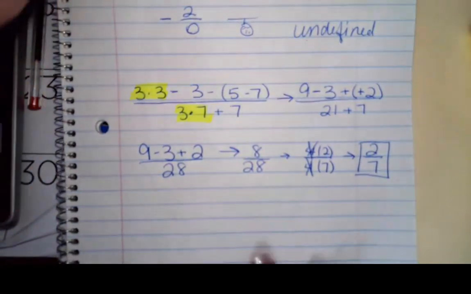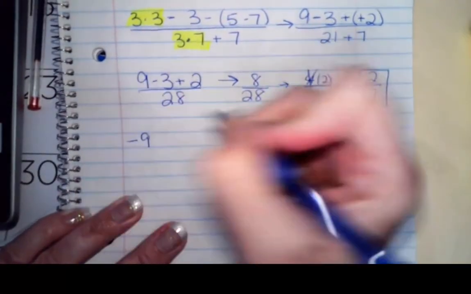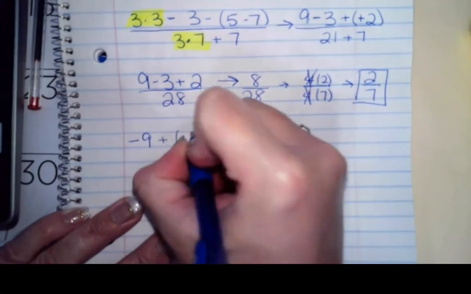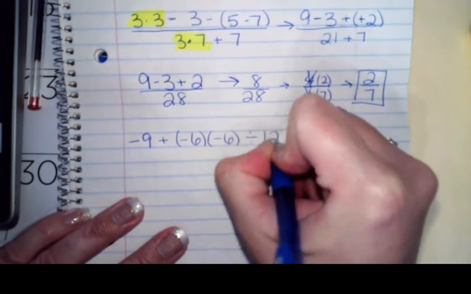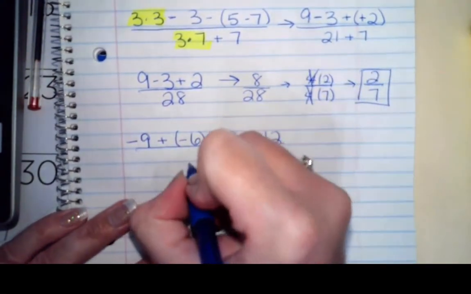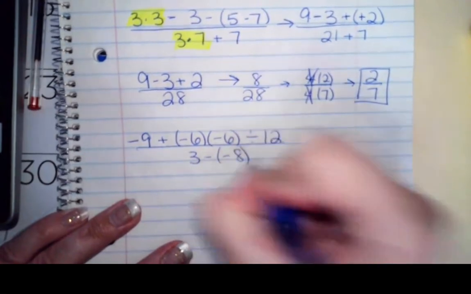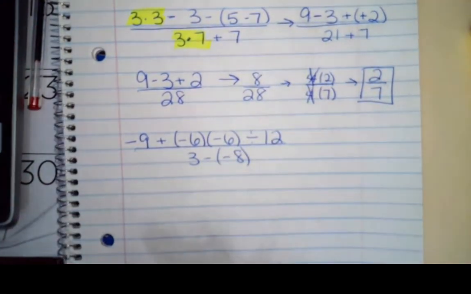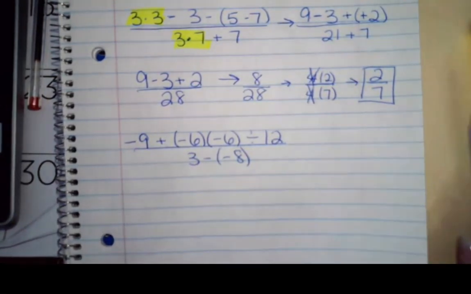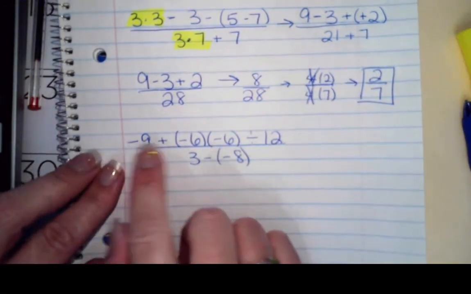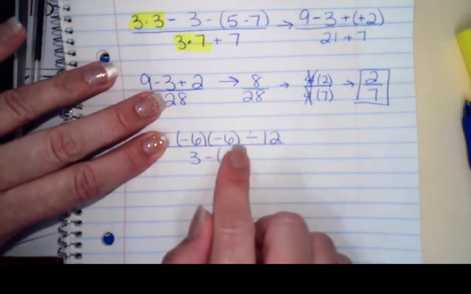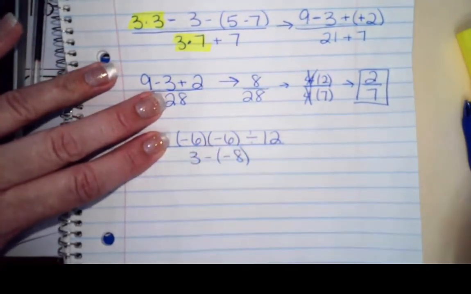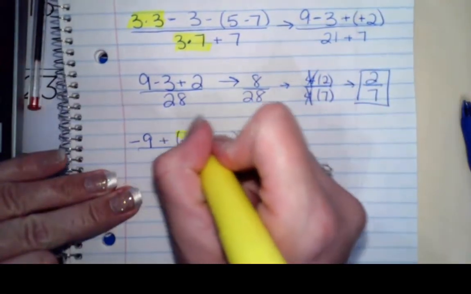All right, so we have a -9 plus a -6 times a -6 divided by 12 over 3 minus a -8. Okay, so the question is, where does the multiplication and division happen? Where does the subtraction addition happen? What is going on? Okay, so I do notice I've got a -9 plus. Well, plus what? I've got a -6 times a -6. So these parentheses are right smack next to each other, so that indicates multiplication.